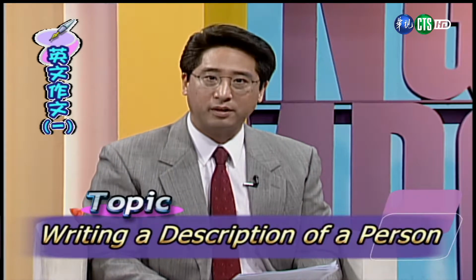Right, so last week we talked about making vivid descriptions of objects, and we learned about using words that describe what our senses perceived. And this week, we're going to learn about writing something more abstract. Today, we're going to learn about writing a description of a person.